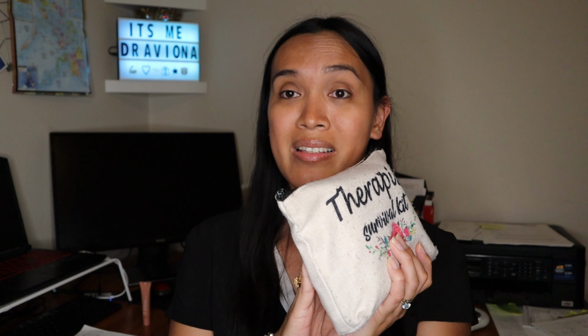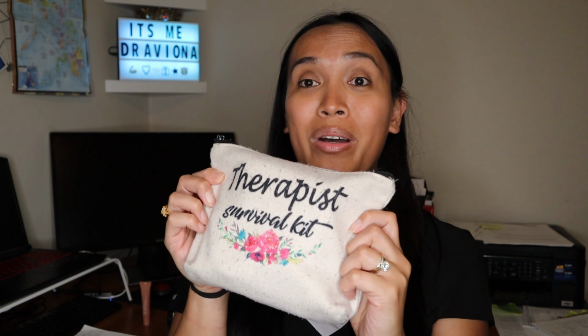Now let's switch gears and talk about what I carry with me. This is my therapist survival kit, my trusted physical therapy kit, because everything I need to evaluate and assess my patient is here. Everything I bring inside has a purpose. It's very lightweight, but it covers a lot of ground like cardio, neuro, wound, and ortho, you name it. I wanted to show you first what's inside here.